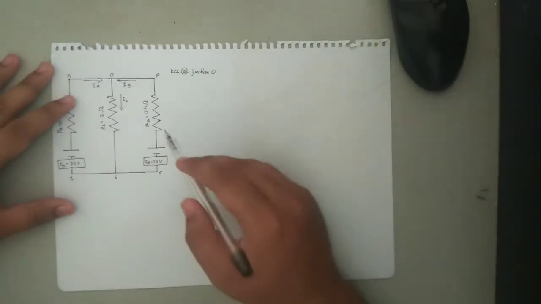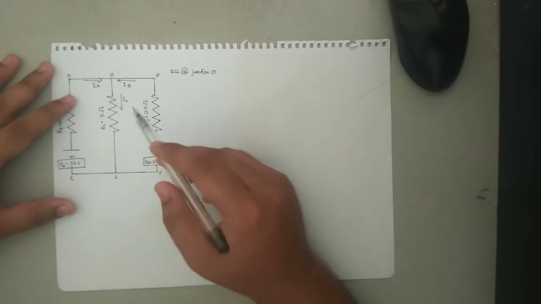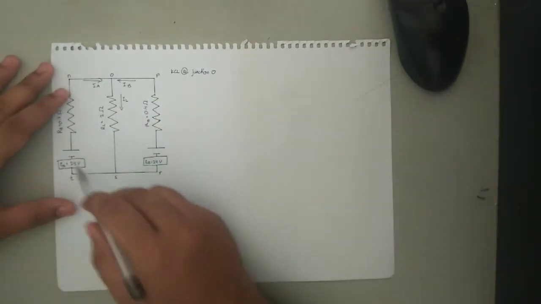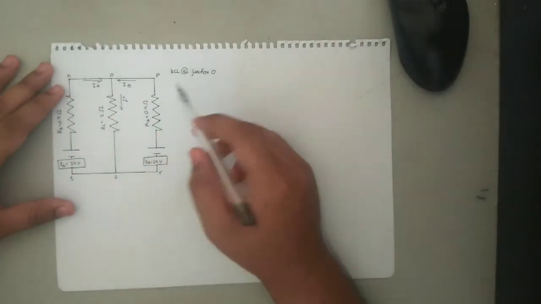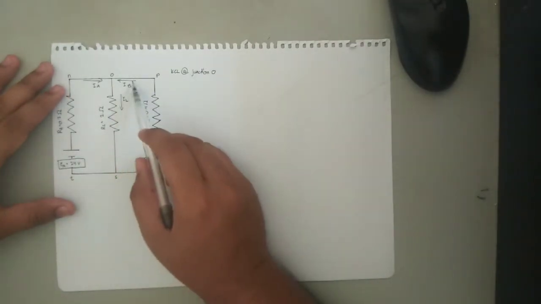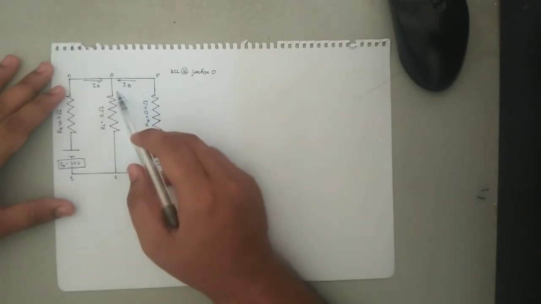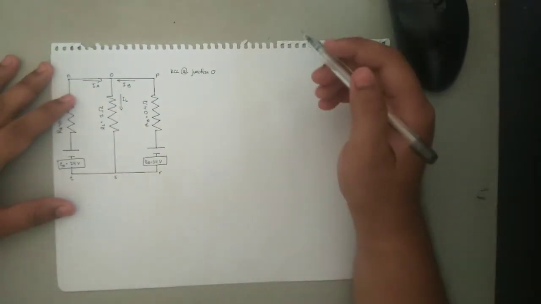Now the direction that we're going to use is counterclockwise. So let's check. Everything that goes inside the node is positive.